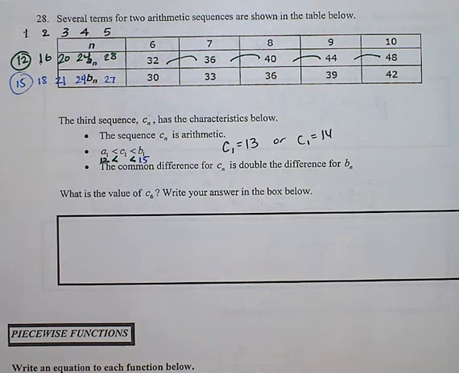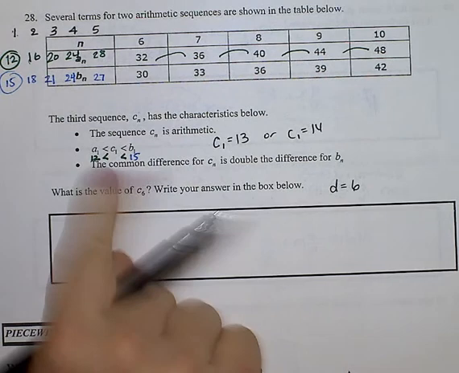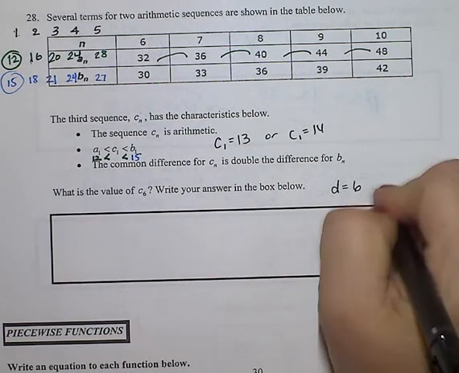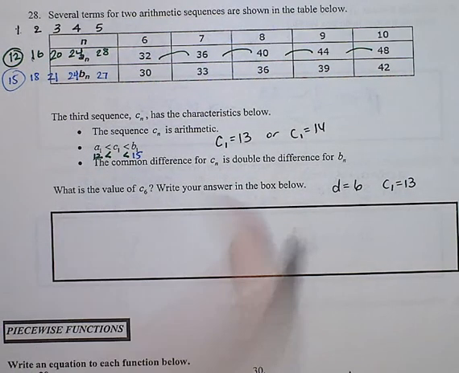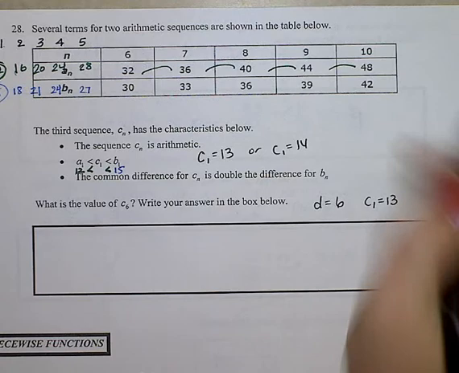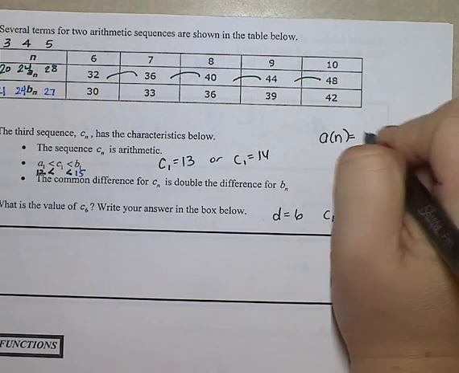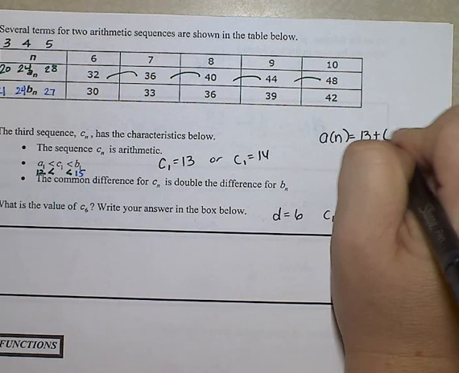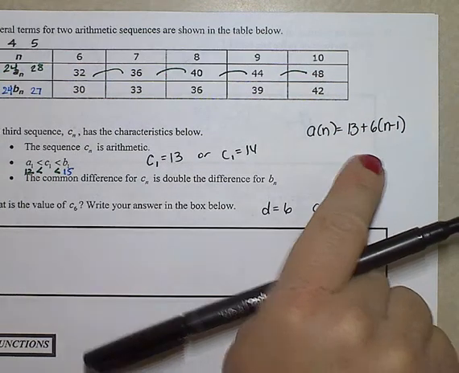Okay, so let's write this down. So I have a difference of 6, and I'm going to say C sub 1 is 13. Could you have said C sub 1 is 14? Absolutely. So what is the value of C sub 6? So let's come up with an equation over here, okay? So I'm going to do A sub n equals the first number plus a common difference times n minus 1. Come up with an equation right now. You have 15 seconds. Go.